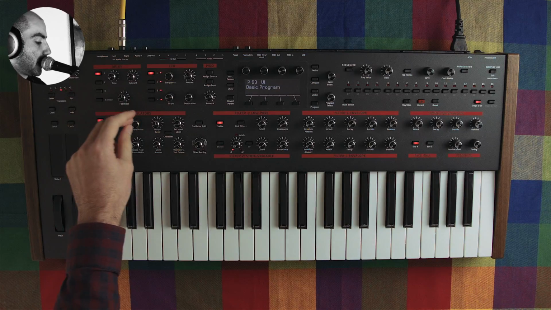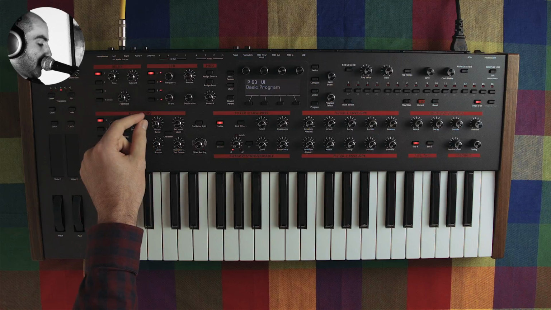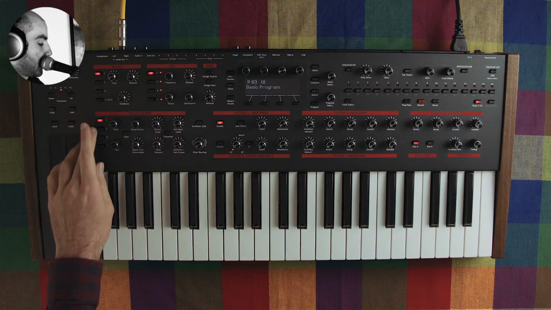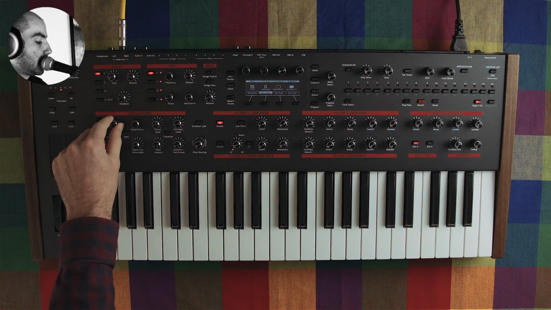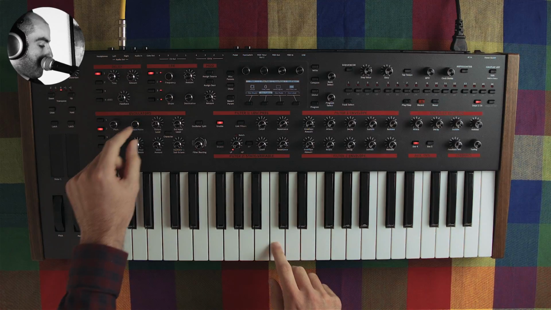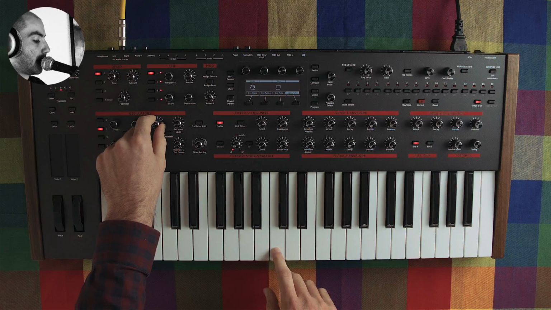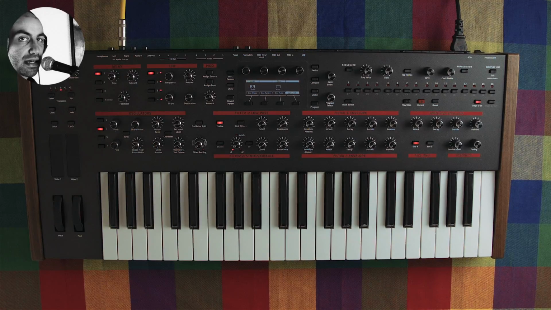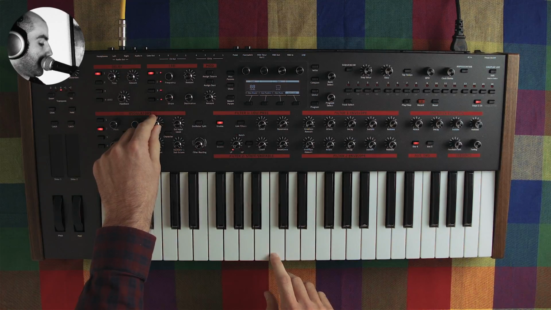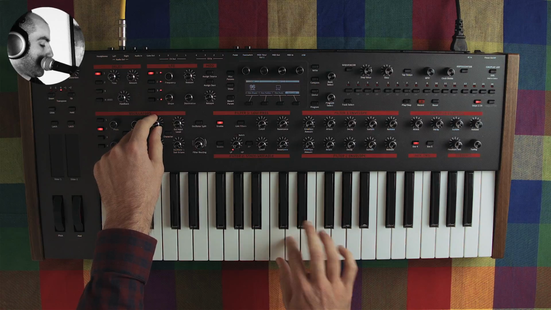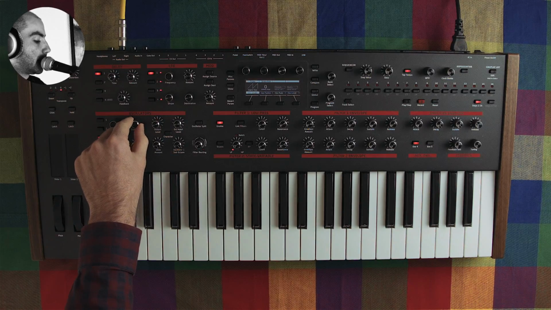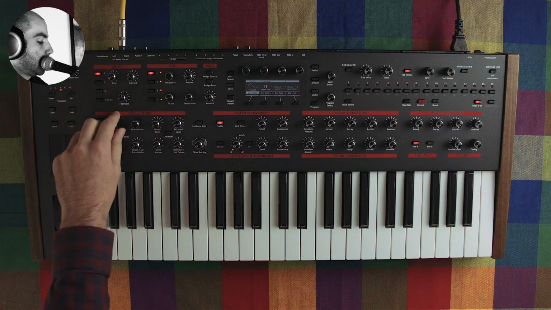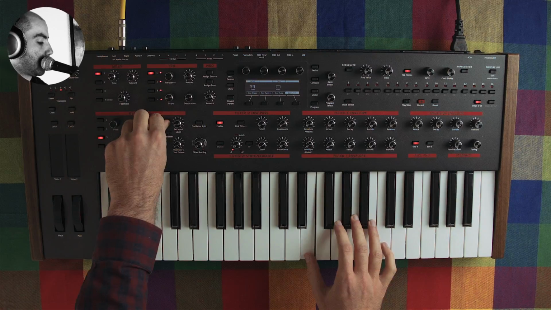So in oscillator 1, I'm going to keep the sawtooth wave that is there right now. And I'm going to bring up oscillator 2. I'm going to turn it into a sine wave and set it to be an octave lower. I'm going to bring that up. And that gives it that punchy low end. I'm also going to bring up oscillator 3. I'm going to turn that into a triangle wave and also bring it down an octave lower.